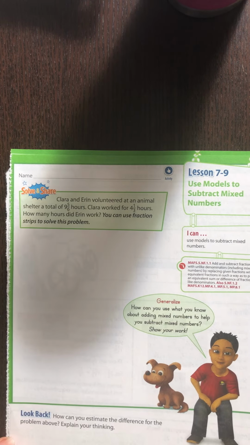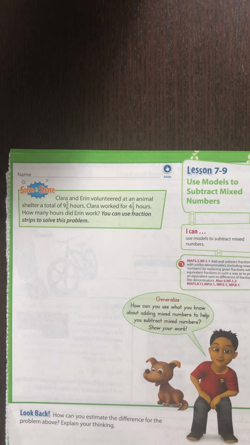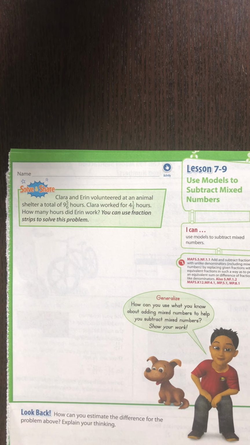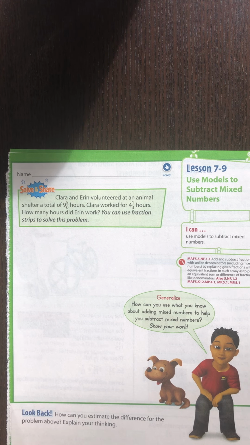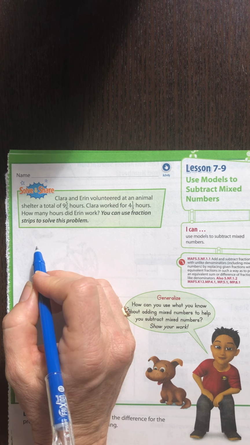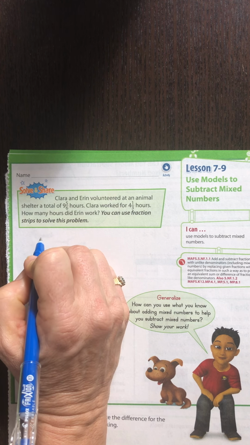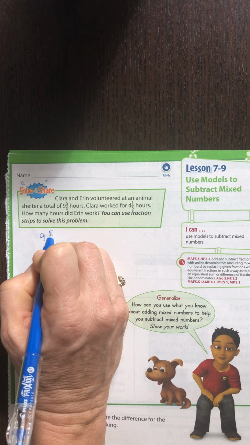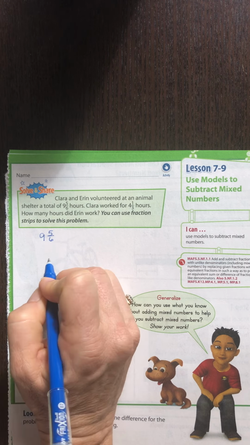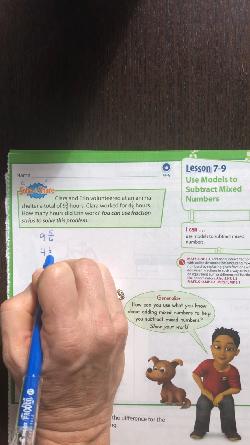So starting off with the models, what I'd like to do is start with Solve and Share on page 301. Clara and Aaron volunteered at an animal shelter a total of 9 5/6 hours. Clara worked for 4 1/3 hours. How many hours did Aaron work? You can use fraction strips or models to solve your problem. So they worked for a total of 9 5/6 hours.